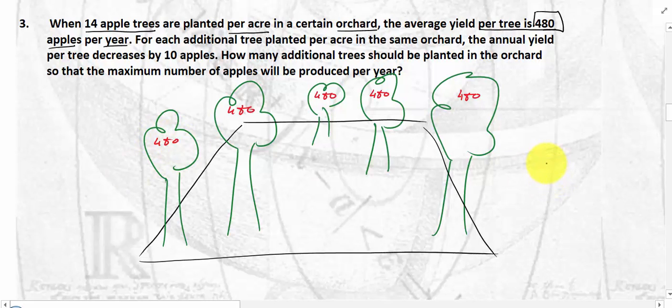I think this is clear right here. I have a pretty clear idea of what's going on. When I have 14, for each additional tree planted, so here, let me bring a new one, and this one will be blue. Here's an additional tree. For each additional tree planted, the annual yield per tree decreases by 10 apples.